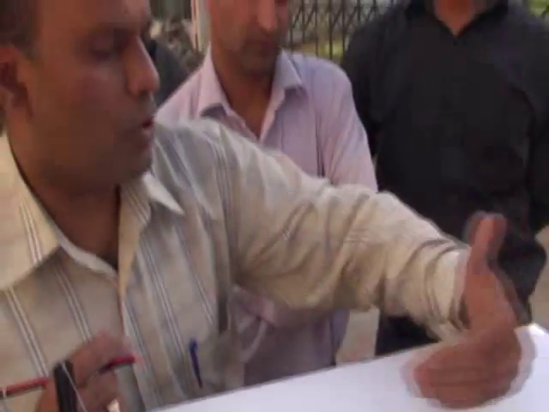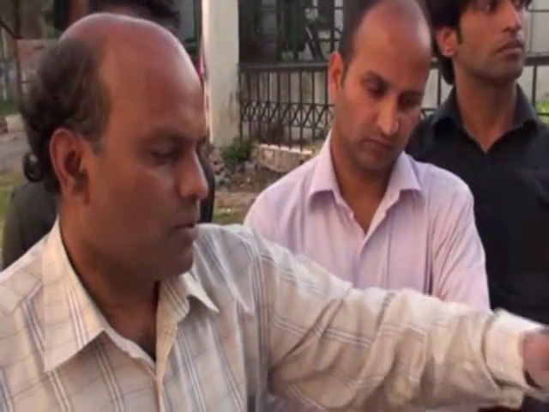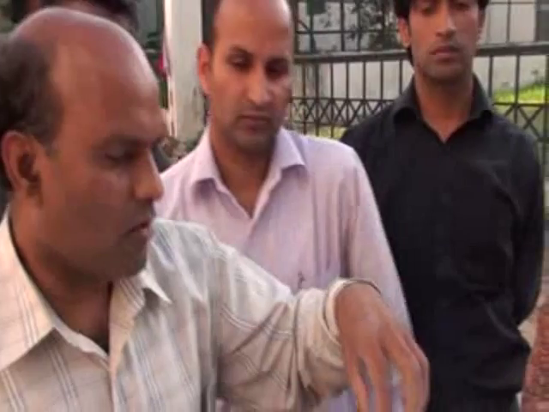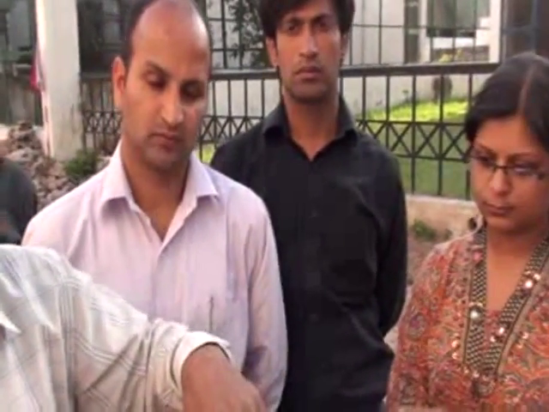So for plotting purposes, we will use either the radiation method or the intersection method. From this point now, I can measure the distances of the surrounding points, align my alidade and plot the details. So the radiation method or intersection method of plotting will be used once I get the position.